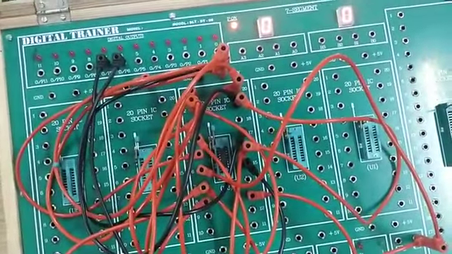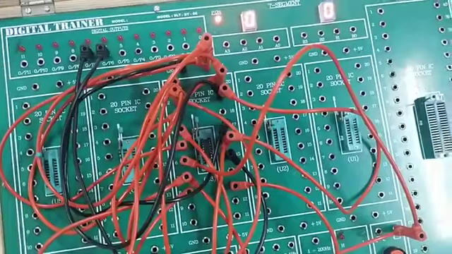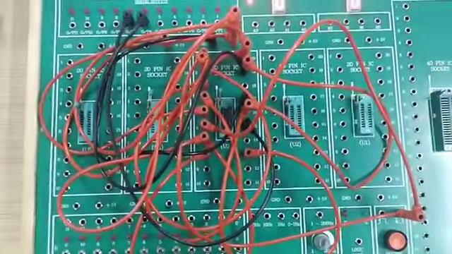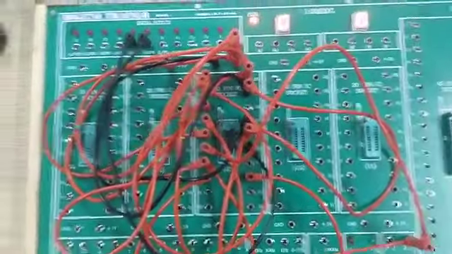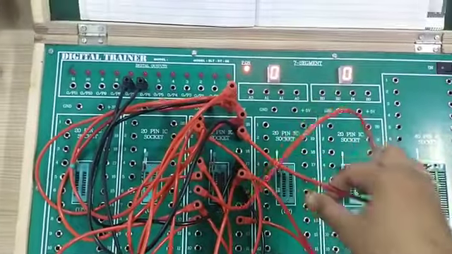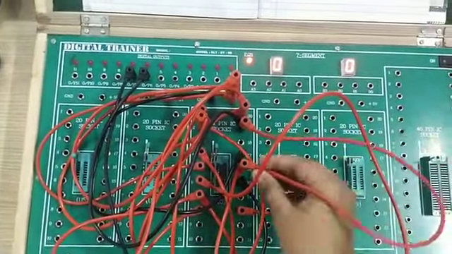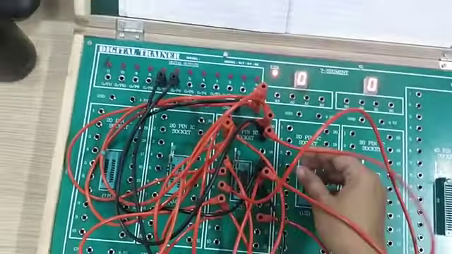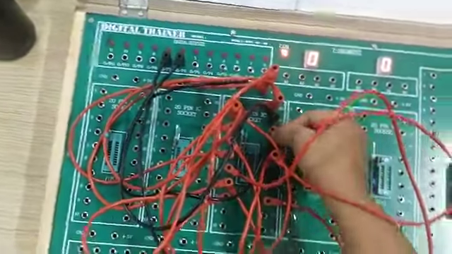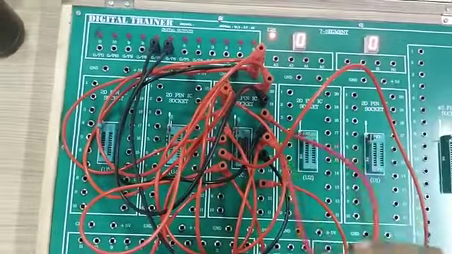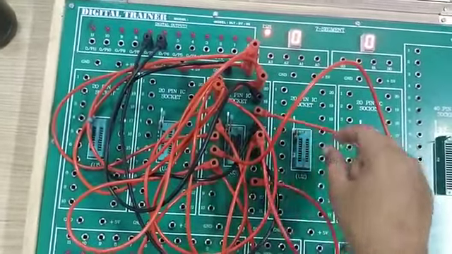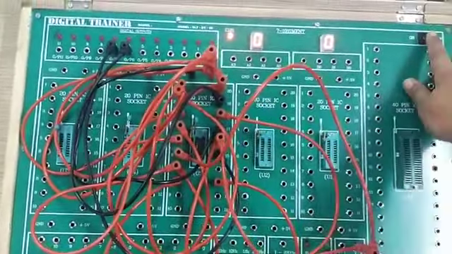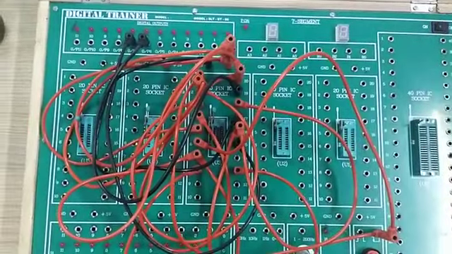Now what is the difference between up and down? Again, same as in your asynchronous counter, it only changes with the Q. When you connect Q as an input to the J and K, that will be an up counter. When you connect Q A bar as an input to the J and K, then it will be a down counter. So only one change.